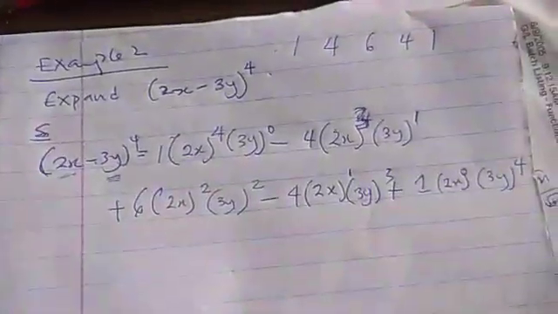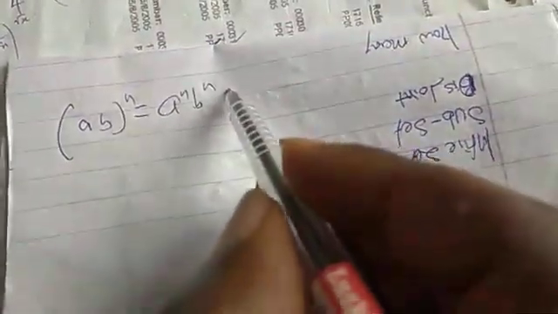The next thing now is this. Let us recall from indices that a b raised to power n is equal to a raised to power n, b raised to power n.